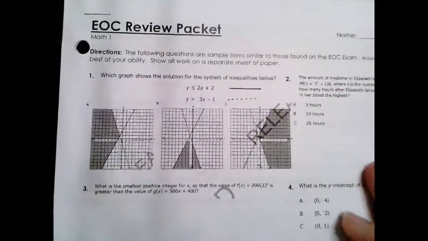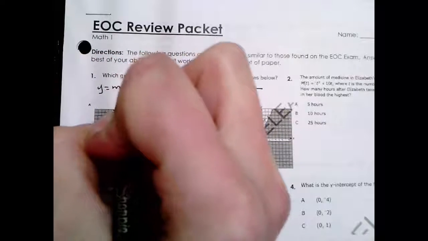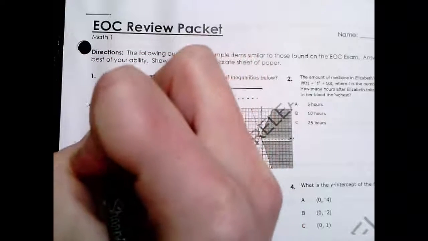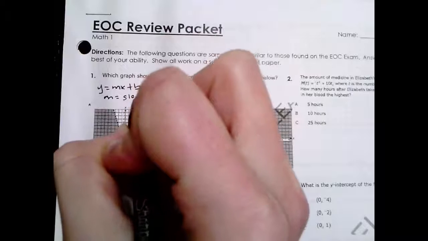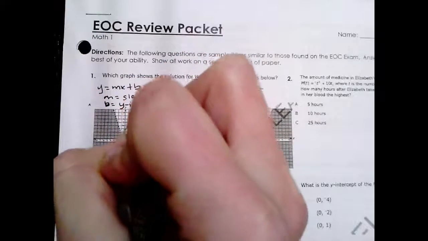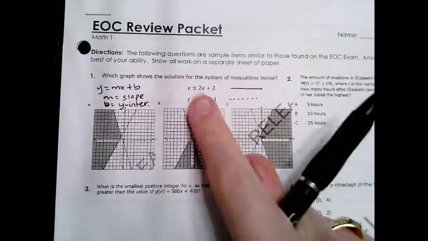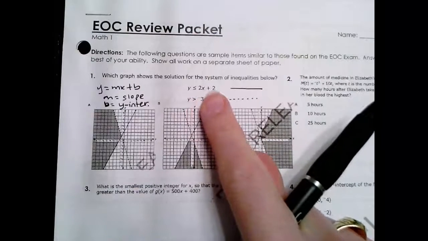Now, you're going to treat these problems just like y equals mx plus b, where m is your slope and b is your y-intercept. Okay, only difference comes with what's solid, what's dashed, and which direction we shade. So, in the first one, your slope is 2, your y-intercept is (0, 2).